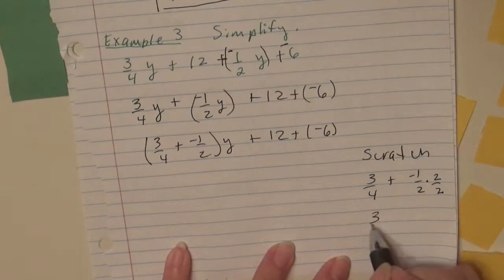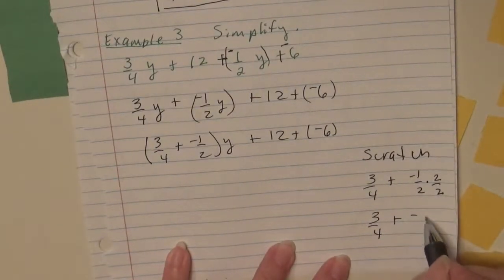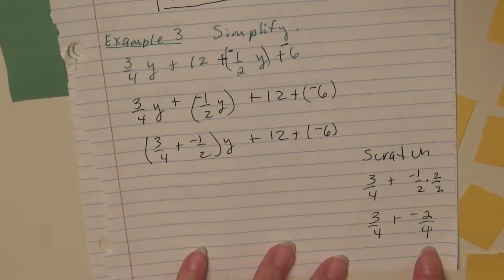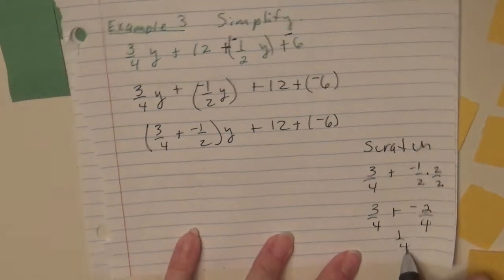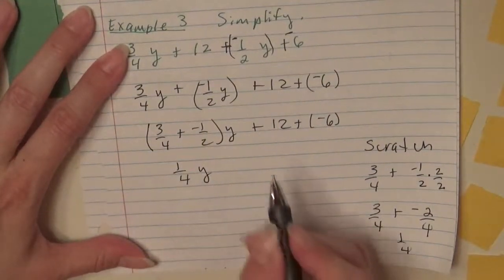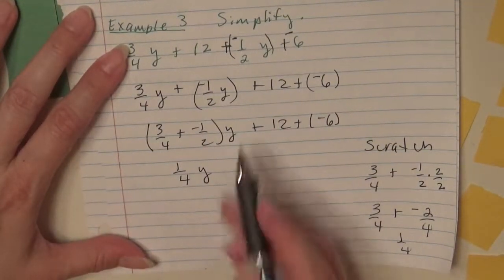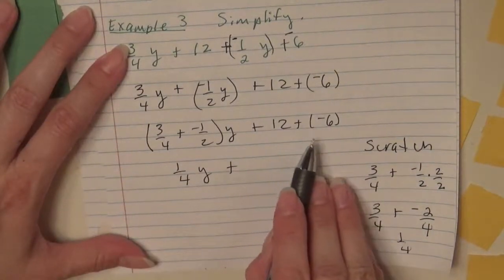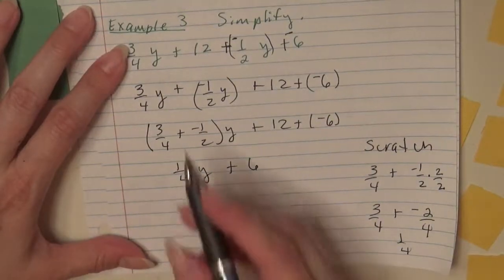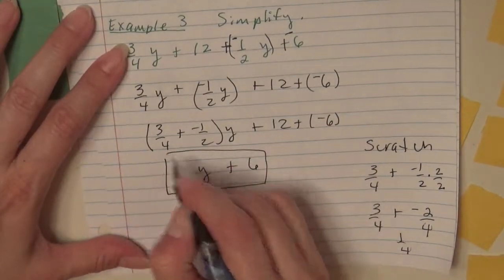So it's 3/4 plus negative 2/4. Adding these together gives me positive 1/4. So this is 1/4 y. And then 12 plus negative 6 is going to be positive 6. So 1/4 y plus 6 is my answer.